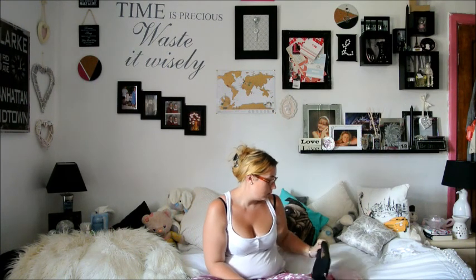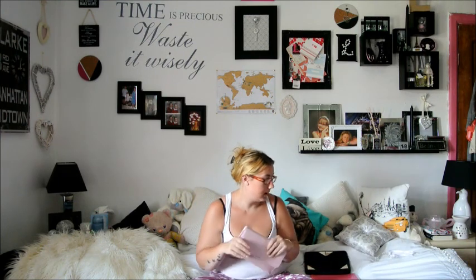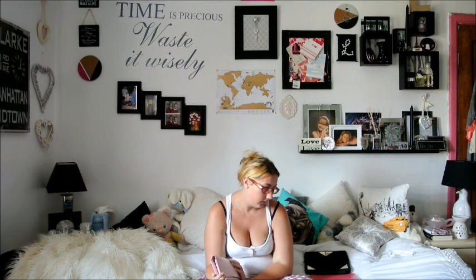Some travel stuff. Okay, so what should I do first? I've got all my travel stuff here, and it's just deciding which one to start with first. I'll go with the folder.